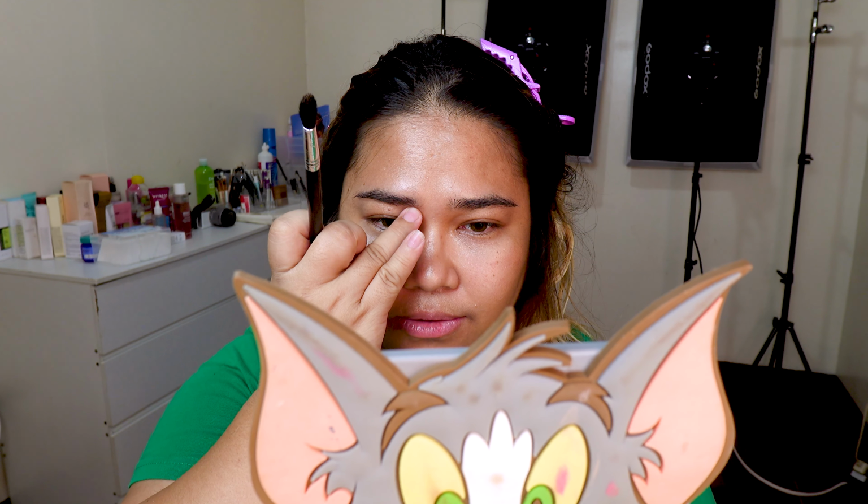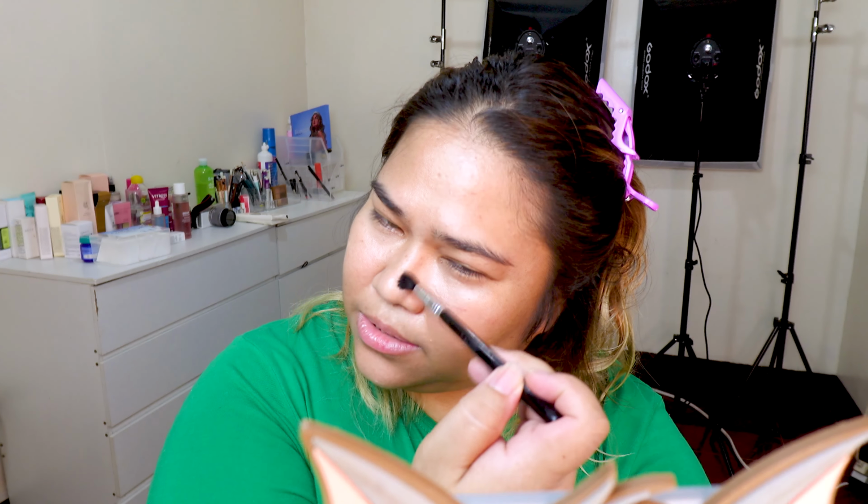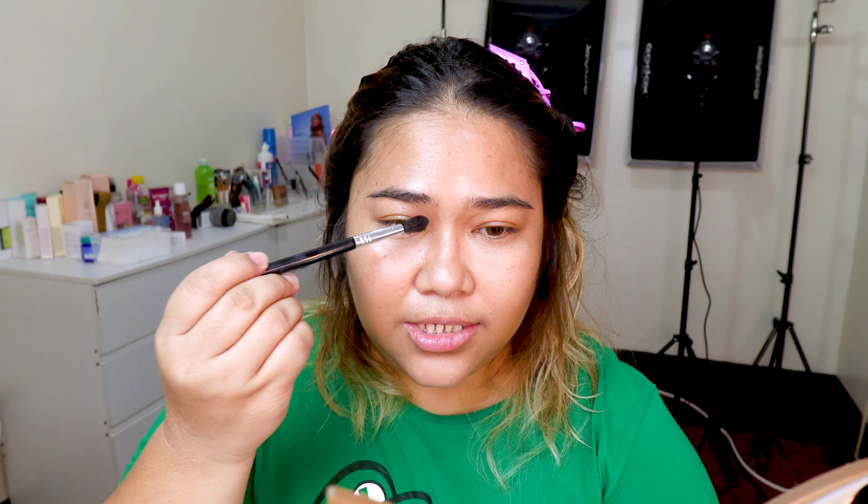We need to have like a halo here up until here. Because people with a high bridge and super thin nose, the light only reflects here in the center and these parts are hollow. So that's what we are recreating.